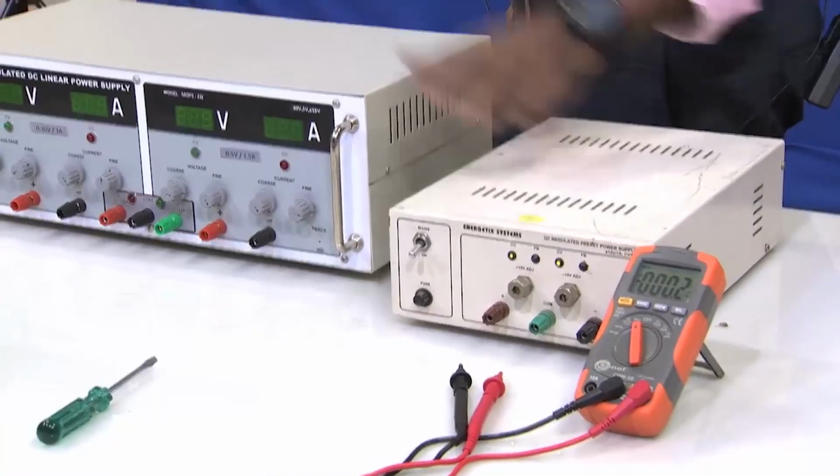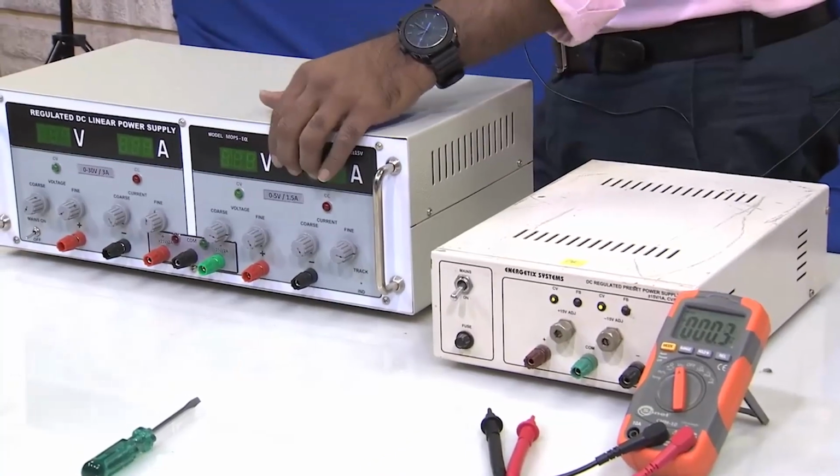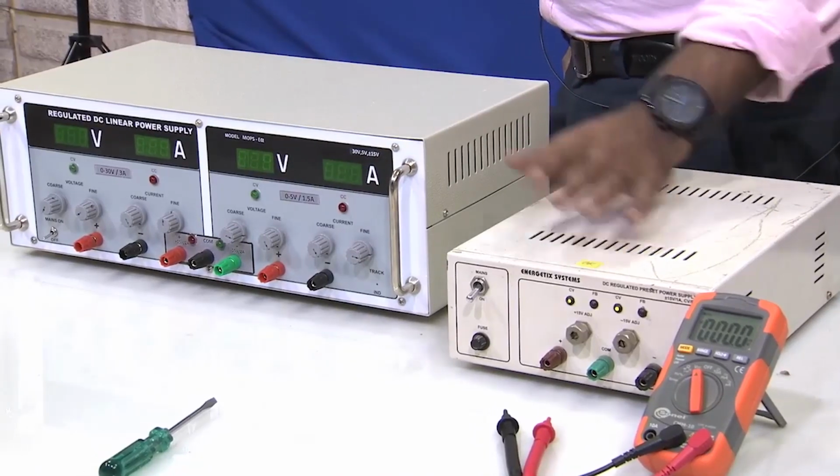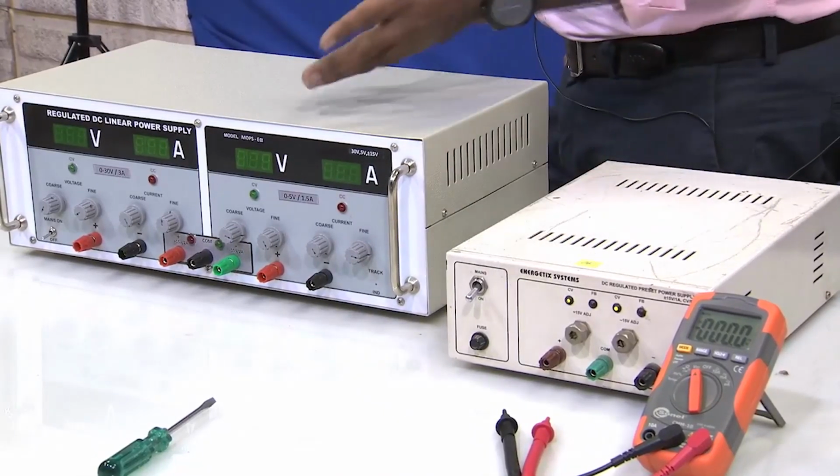Here we can also see the value. Here we cannot see, because we have to connect a multimeter. Here we do not have to really connect a multimeter.